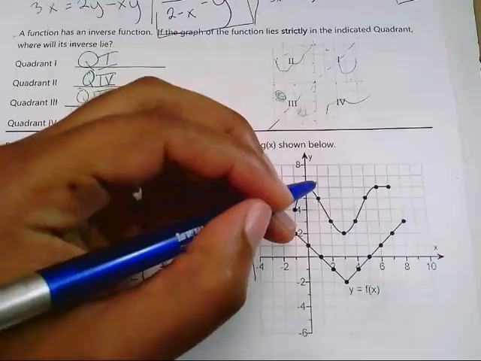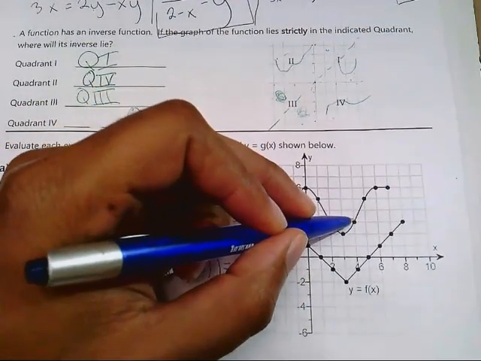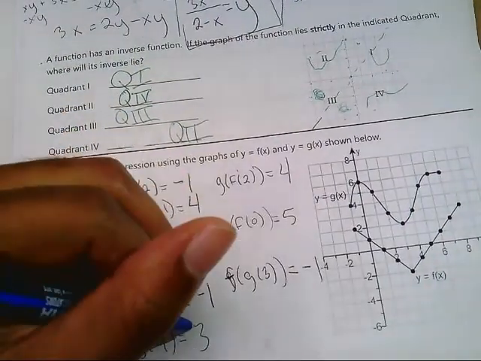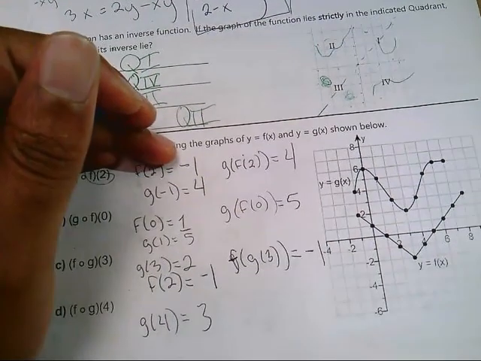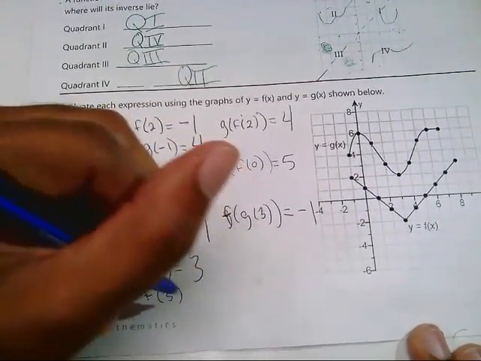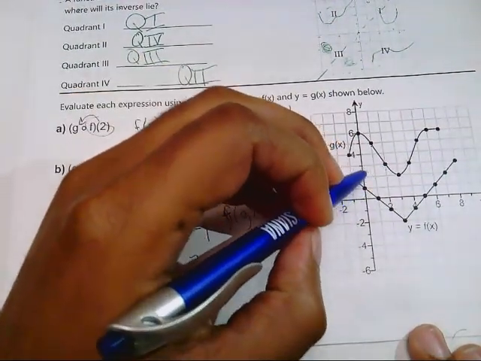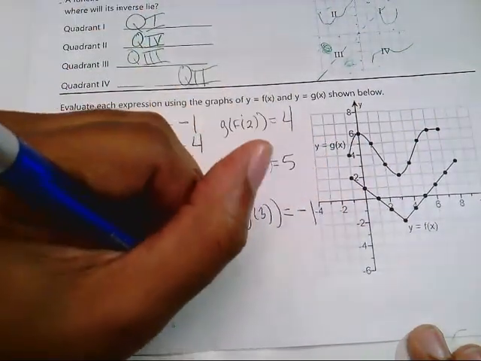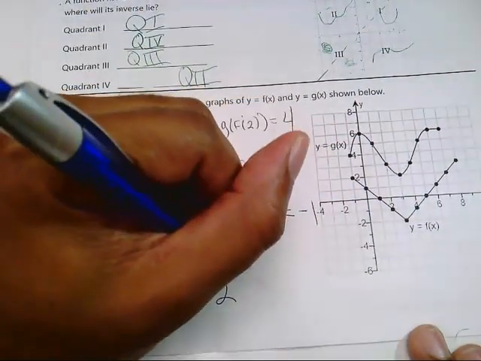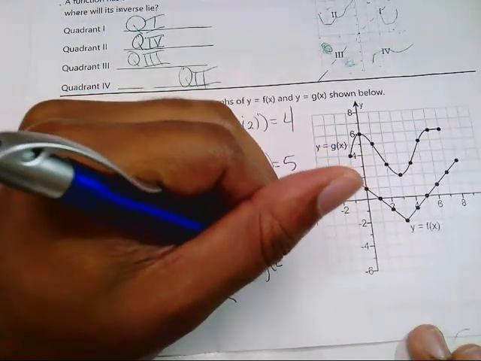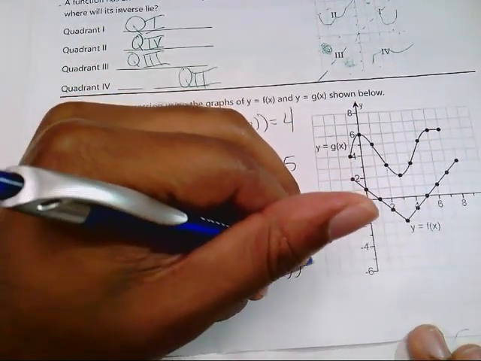g of 4, looking at our graph, is 3. And then we need to plug the 3 into the f function. So f of 3, what we're looking for now, is 1, 2, 3. f of 3 is negative 2. So f of g of 4 is negative 2.